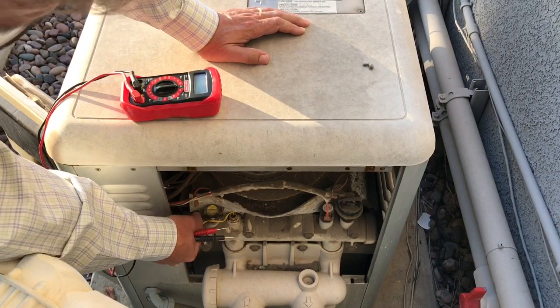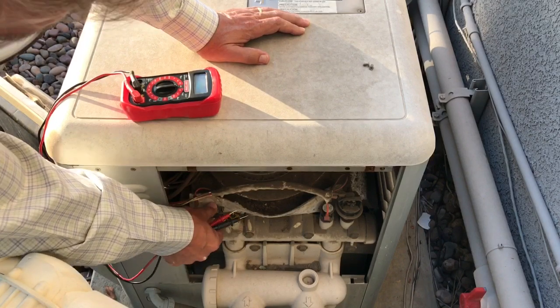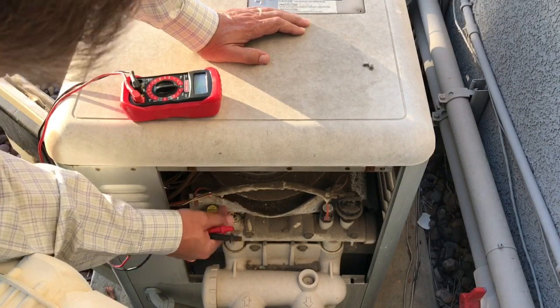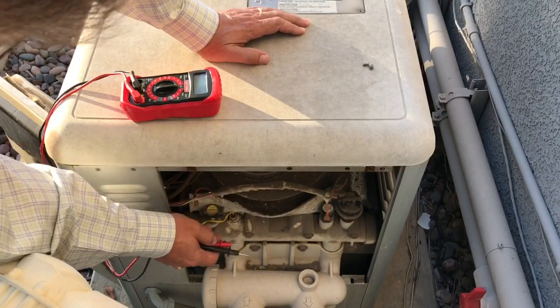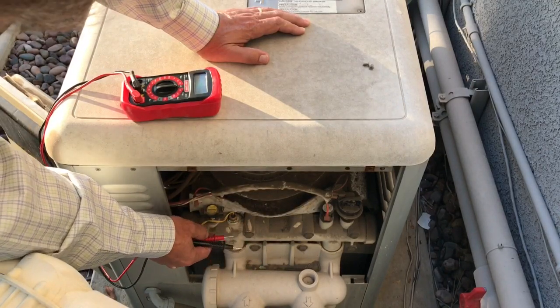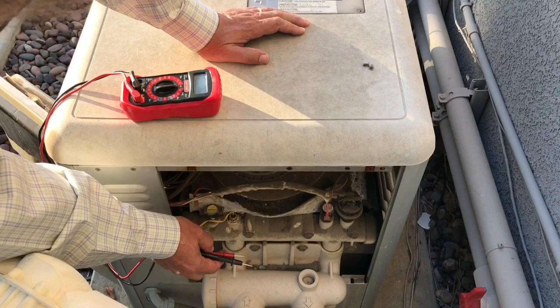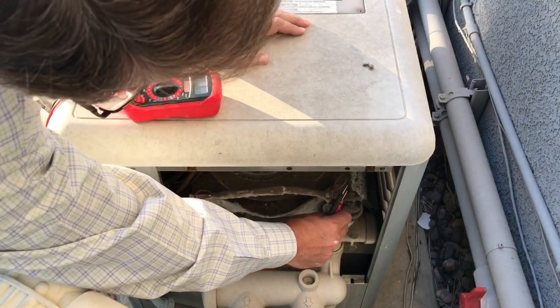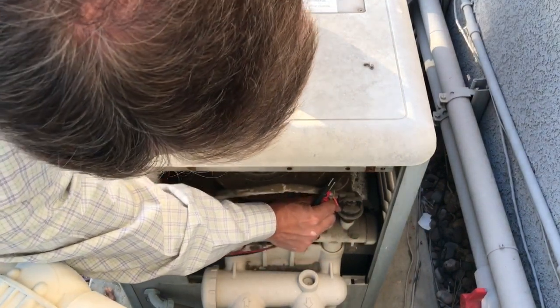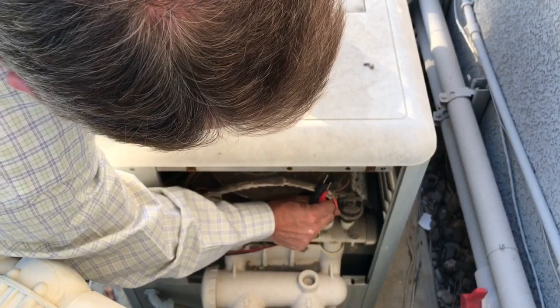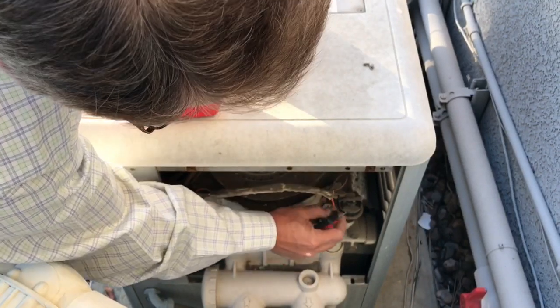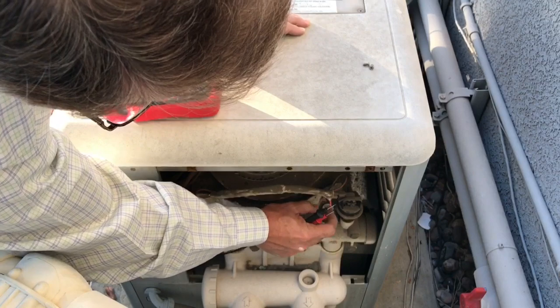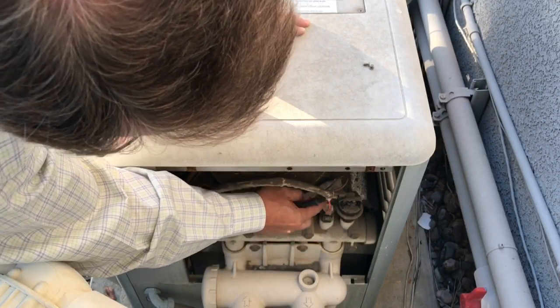The way it works is that when the temperature exceeds 115 degrees, this will open up and shut down the heater assembly, or actually the blower assembly that runs the burners. So we're going to pull off the two wires on each one, and they're not polarity sensitive, so you just want to make sure you don't damage them. Grab them by the connector, don't grab them by the wire, and you can pull them out. And then we're going to check continuity.